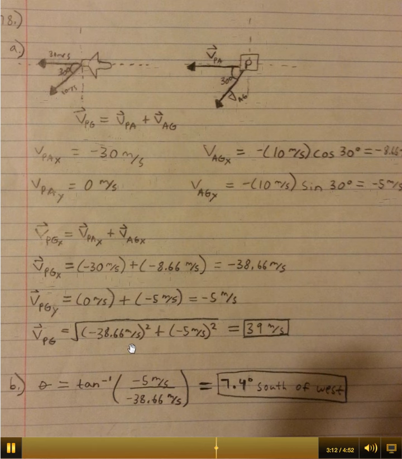So from there, we need to add them to find the, not the magnitude, but, because it's a right triangle, you take negative 38.66 meters per second squared plus negative 5 meters per second squared, and that equals 39 meters per second. And the reason we do that is the Pythagorean theorem, just like we do with all the other velocity problems: you add those together, square them, and you get 39 meters per second.